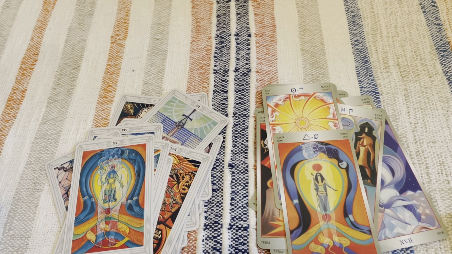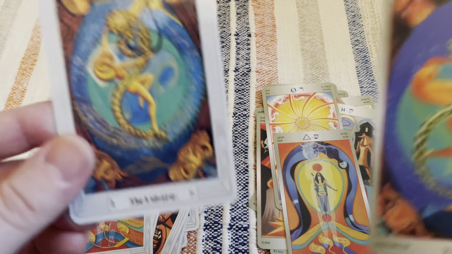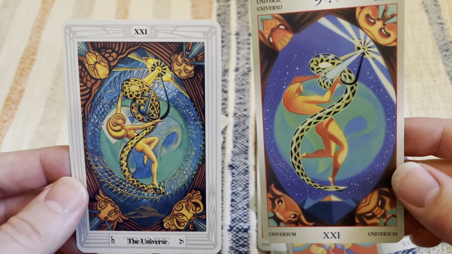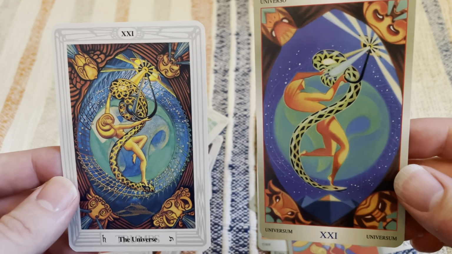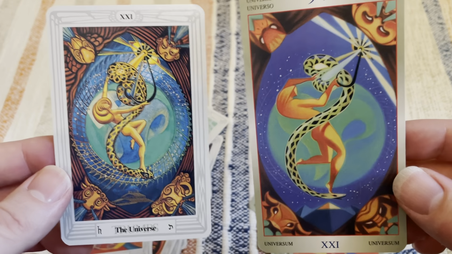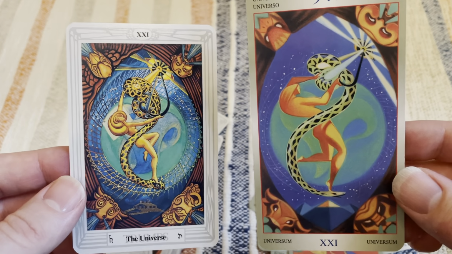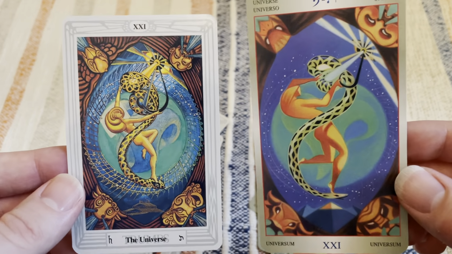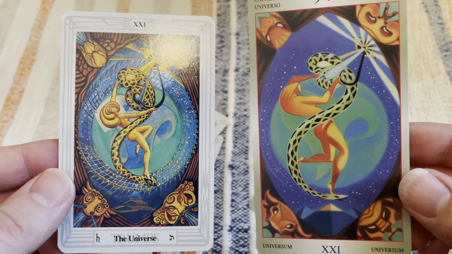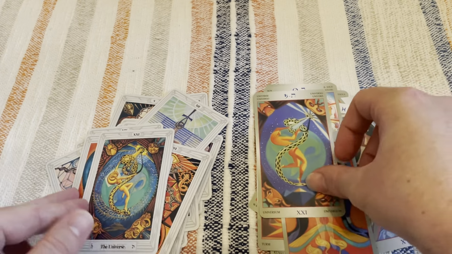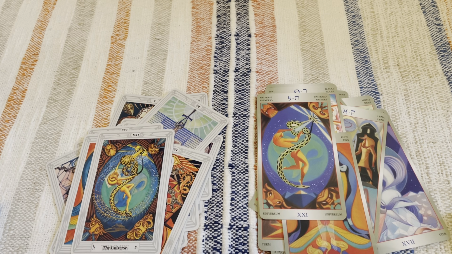And finally, we have the universe. And of course, you can't compare to Harris's universe, but you got the same basic stuff going on here. Very cool. All right, that is the majors.